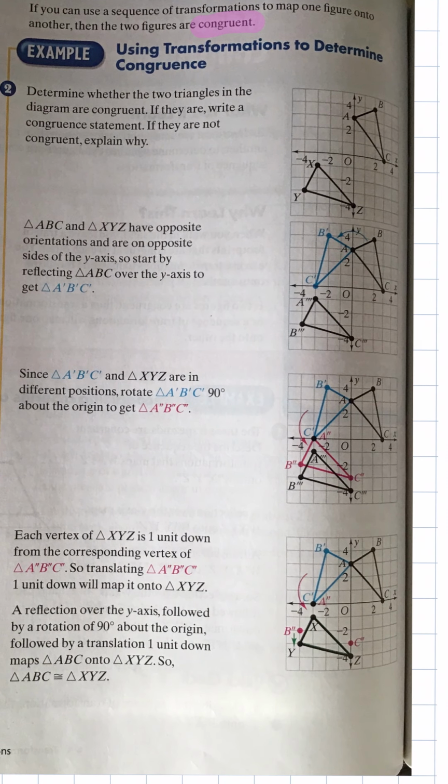So determine whether the two triangles in the diagram are congruent. If they are, write a congruent statement. If they are not congruent, explain why. So this says triangle ABC and XYZ have opposite orientations and are on opposite sides of the y-axis. So first they start by reflecting ABC over the y-axis. So see, this is showing your example here. So this is where it was reflected.